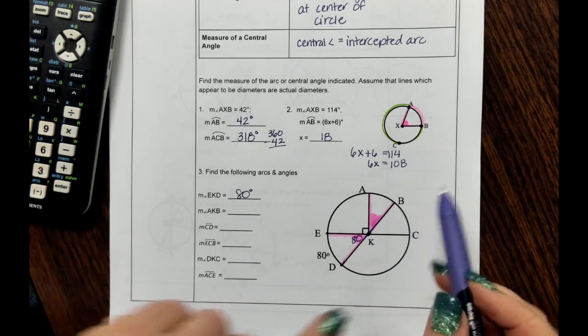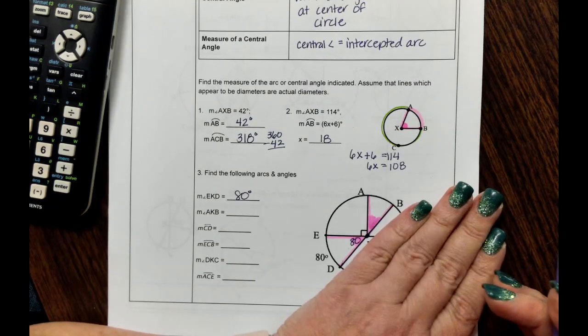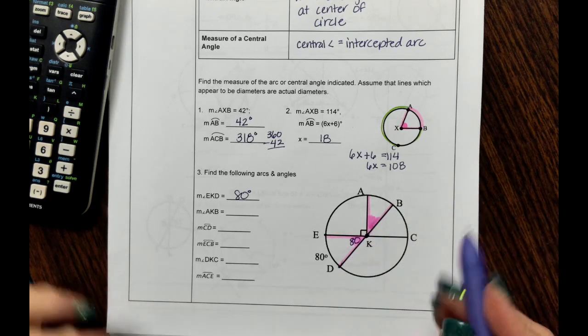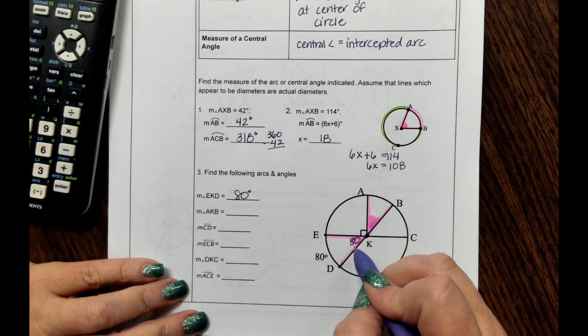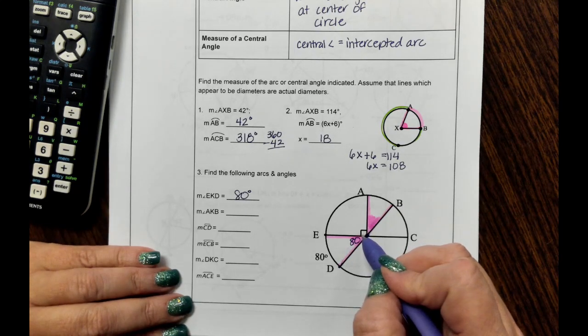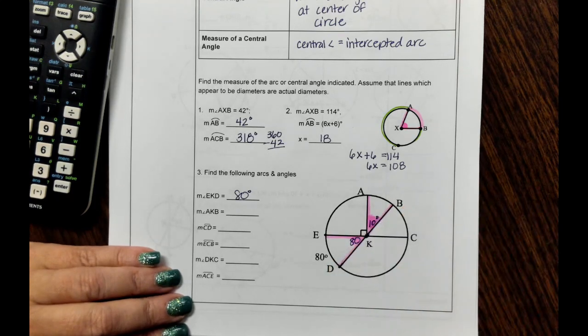Arc CD. So we look for arc CD. Here is arc CD. Let's label it so we can see it. Arc CD is that part. Now every arc has an angle that goes with it. So if we start at our endpoints and we trace back until we hit a vertex, we end up at K, which is at the center of the circle. The angle is equal to the arc.